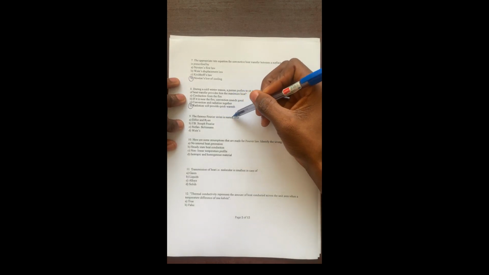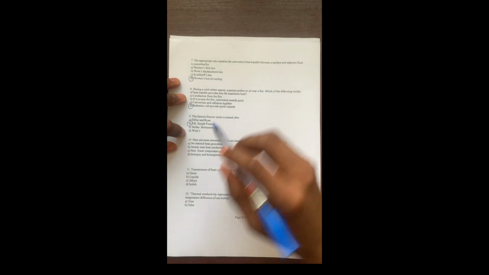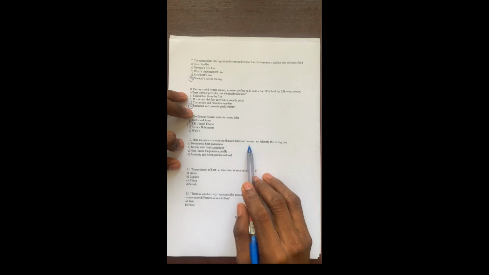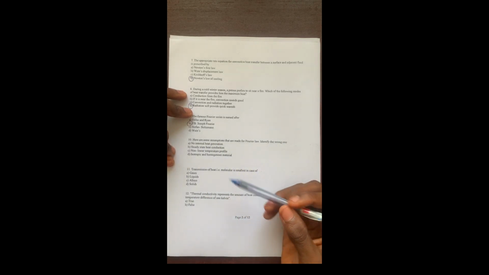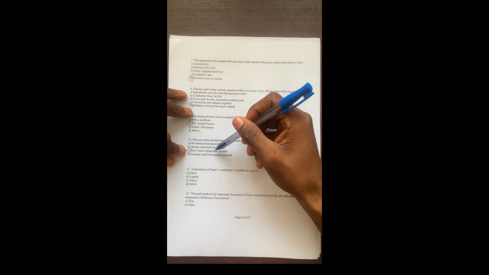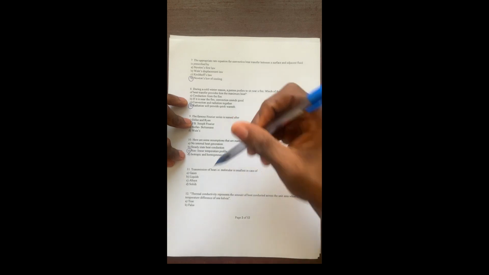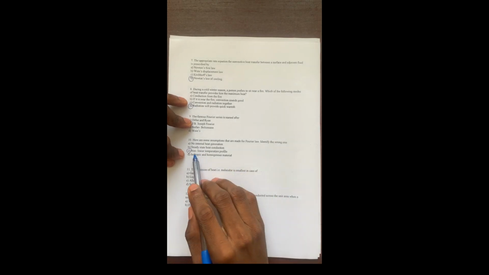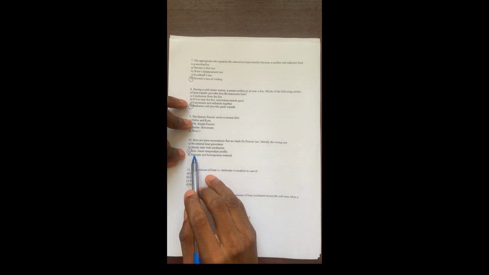So number 9, the famous Fourier series is named after B, Joseph Fourier. Number 10, here are some assumptions that are made for Fourier's law. Identify the wrong one. So looking at these options, the wrong one will be C, the non-linear temperature profile. As if you watched my other video, the heat flow profile was a linear graph. So the assumption made was that the heat flow was linear, not non-linear.